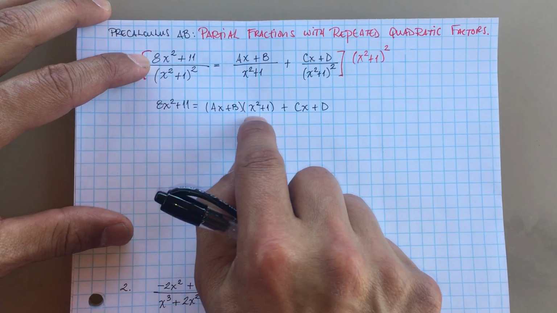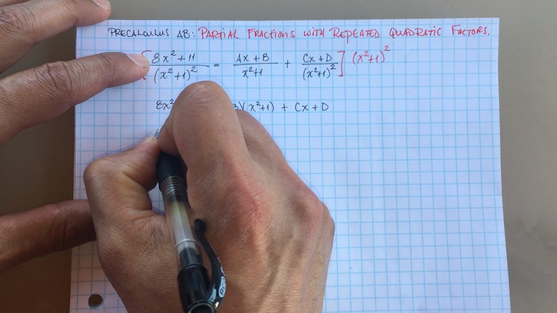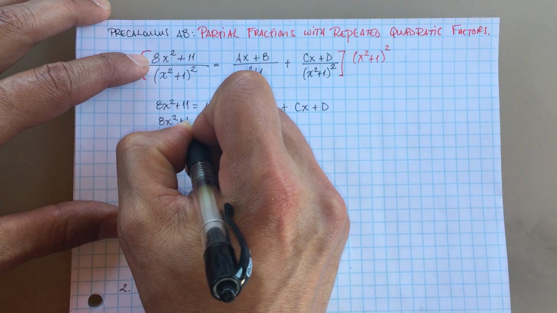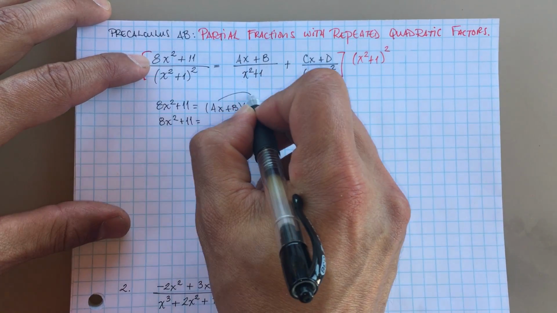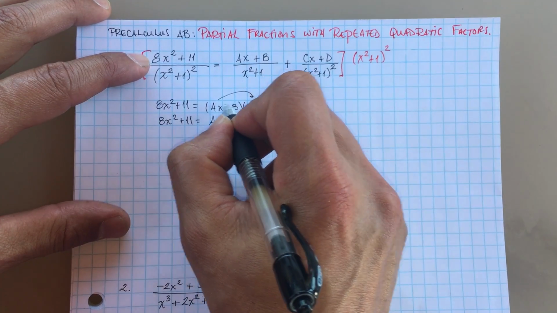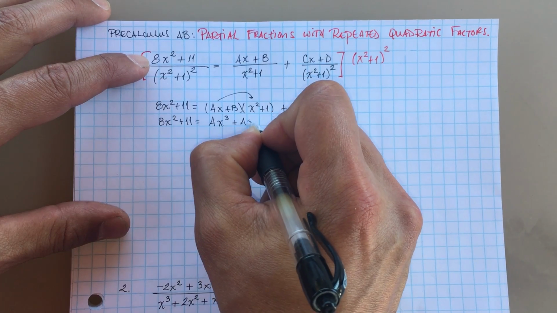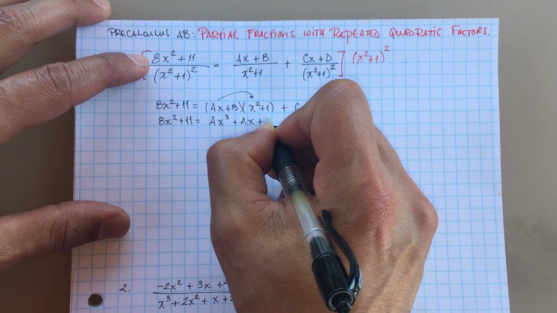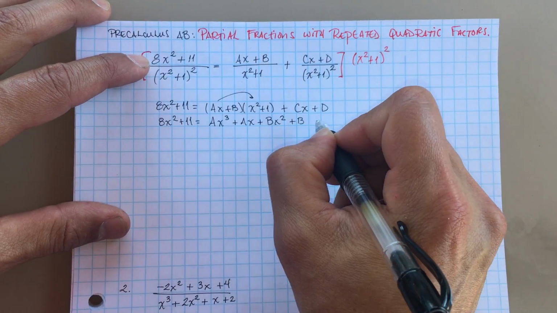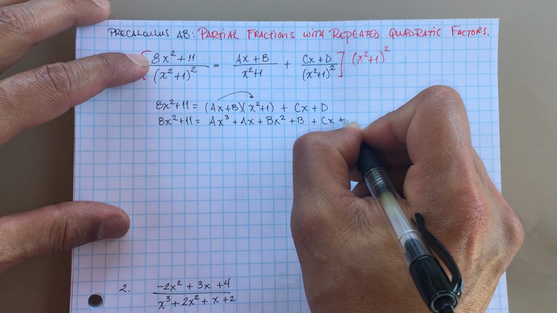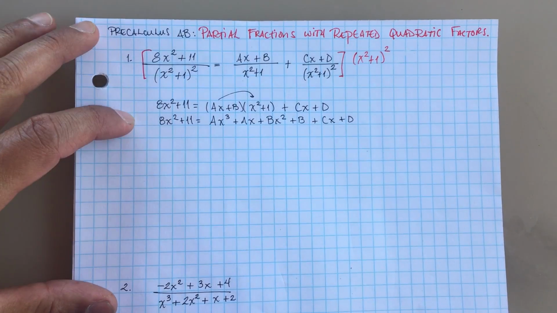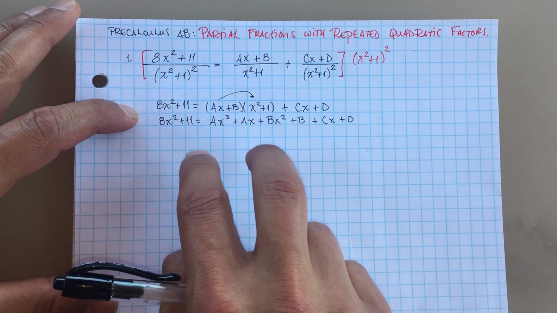Now I have to go ahead and distribute this, okay, and then we're going to try to combine like terms. So 8x squared plus 11 is right here. We're going to get ax times x squared, we're going to get ax cubed. Ax times 1 is going to give me ax. B times x squared is bx squared. B times 1 is b. This guy over here on the right, cx plus d, that's already done for me. Okay, so that's nice. So now I'm going to go ahead and try to combine the terms.